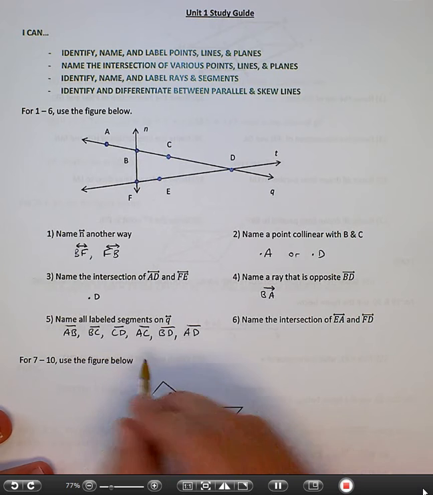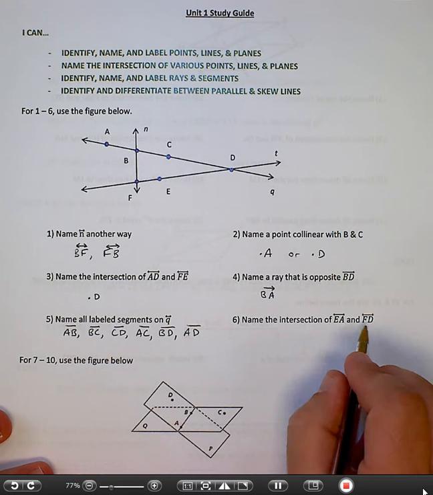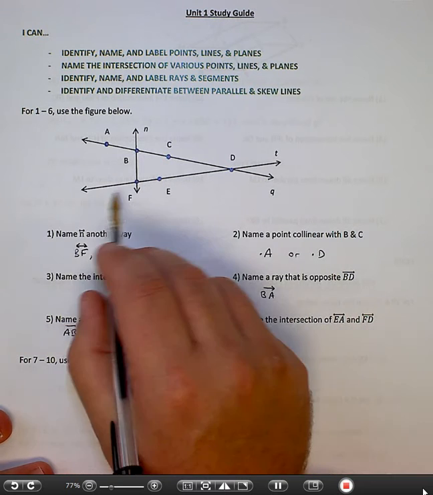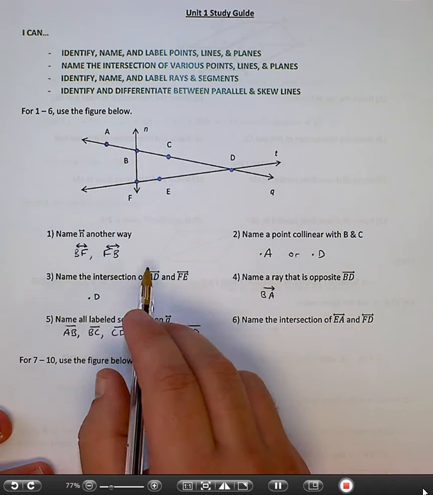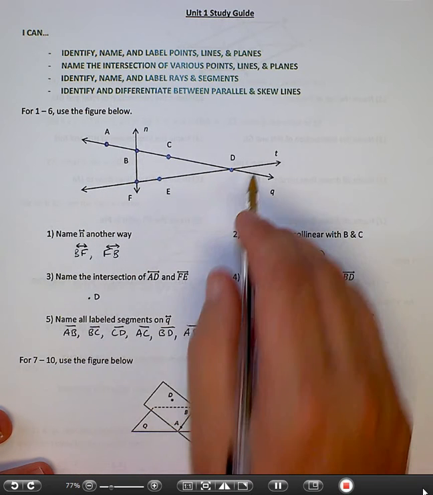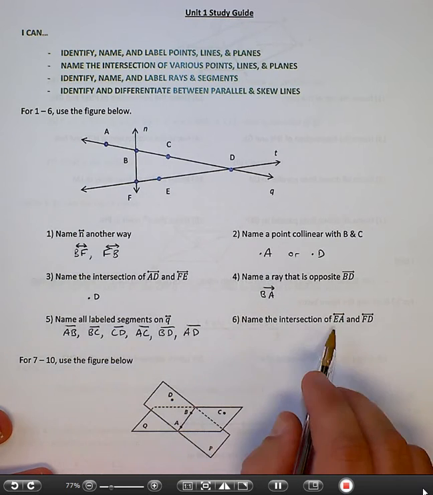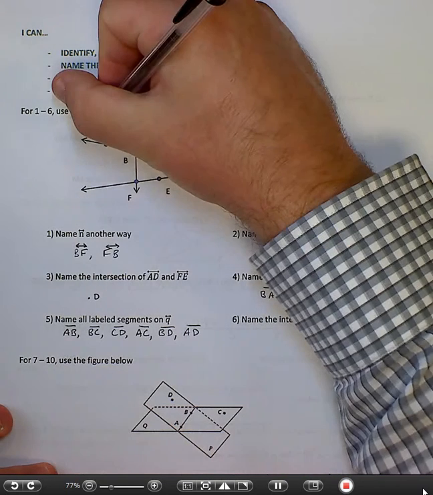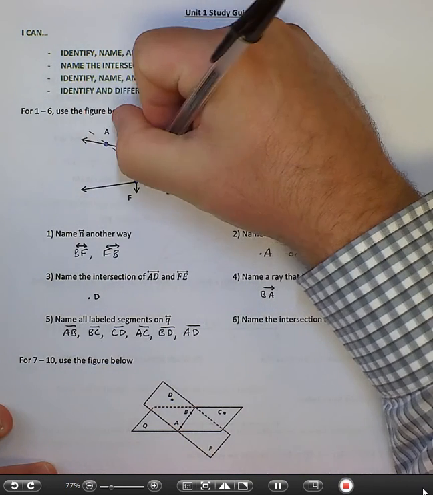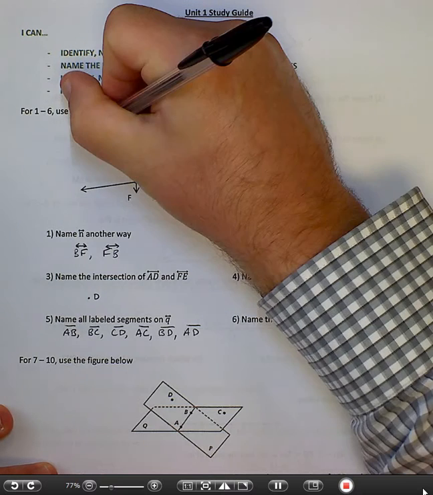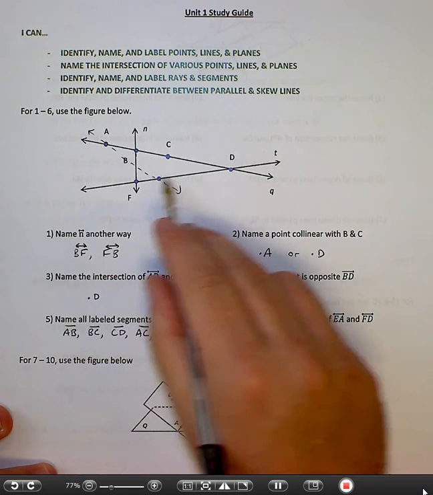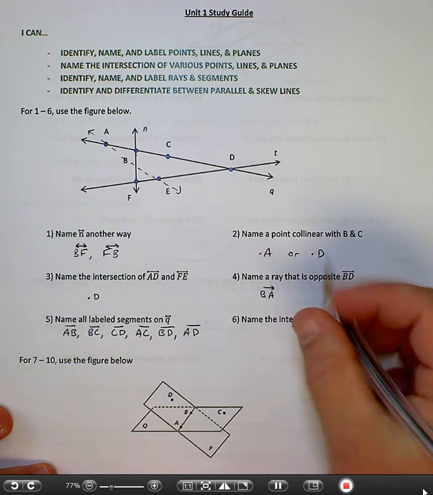Okay, number 6, name the intersection of EA and FD. So EA and FD. Okay, so that EA is not even a line that's drawn, but I could draw it, right? Where does that dotted line meet FD? Well, FD is line T. Where do those 2 lines meet? They meet at point E.